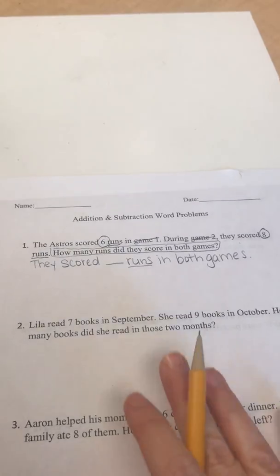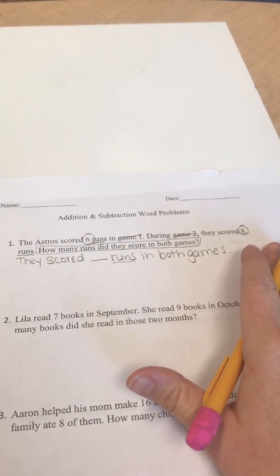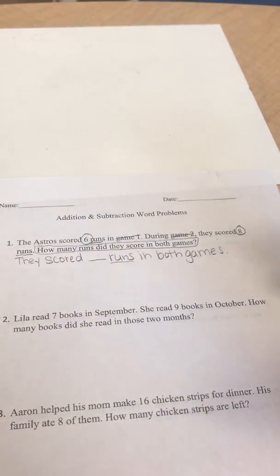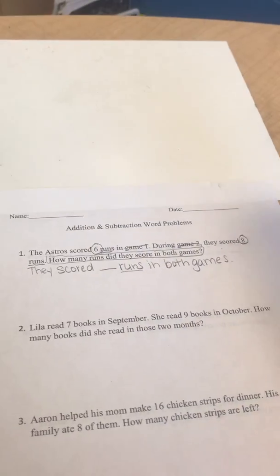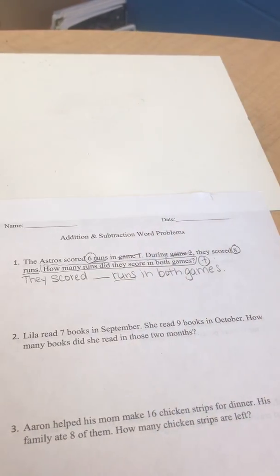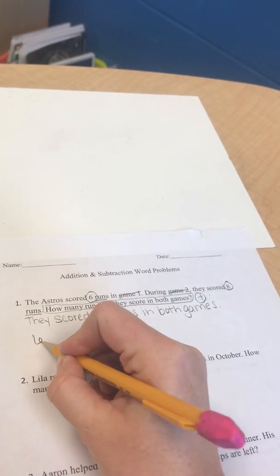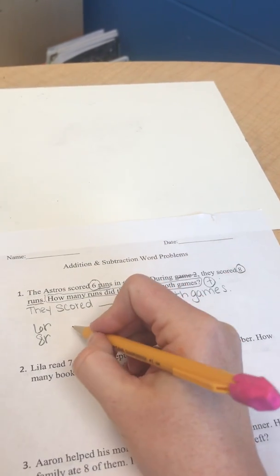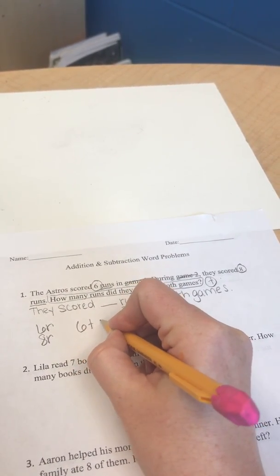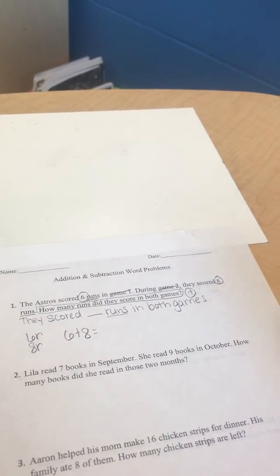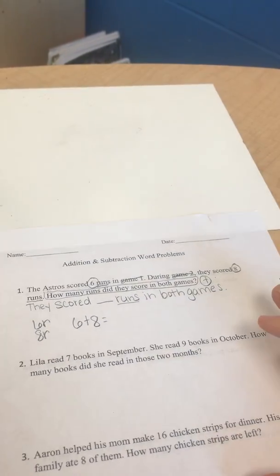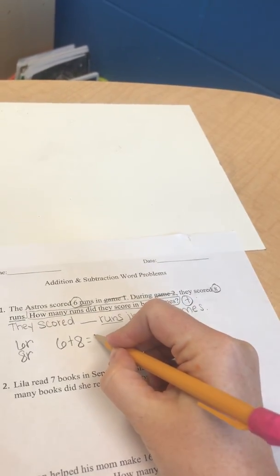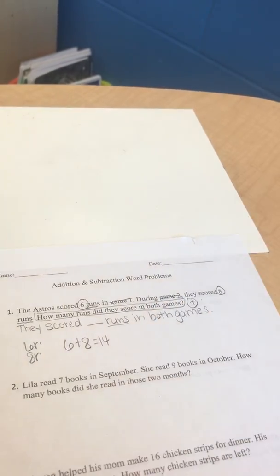So they scored 6 runs, then they scored 8 runs. I need to know how many runs they scored in both games. So if I need to know how many they scored in both games, I'm going to be putting those together, which means I'm going to be adding. I'm going to be adding up 6R and 8R. And I'm going to be putting those together. 6 plus 8. And then I'm going to do my math. I can draw dots, I can draw lines, I can count on my fingers, I can use my hundreds chart, but in the end, my answer will be 14.